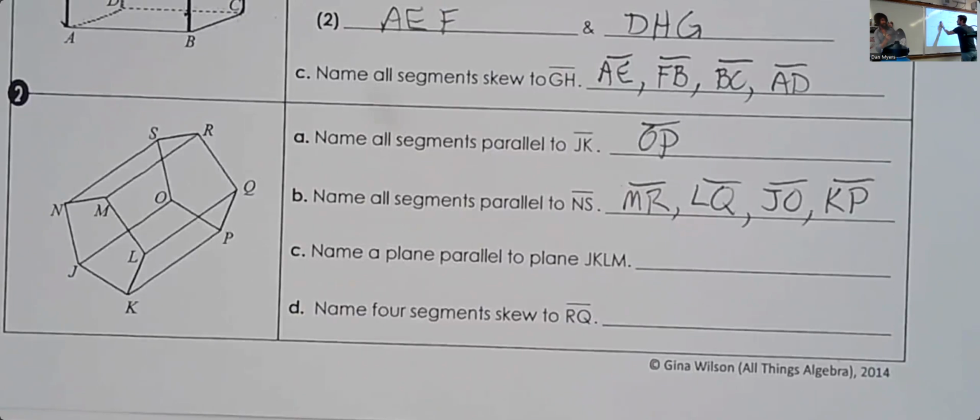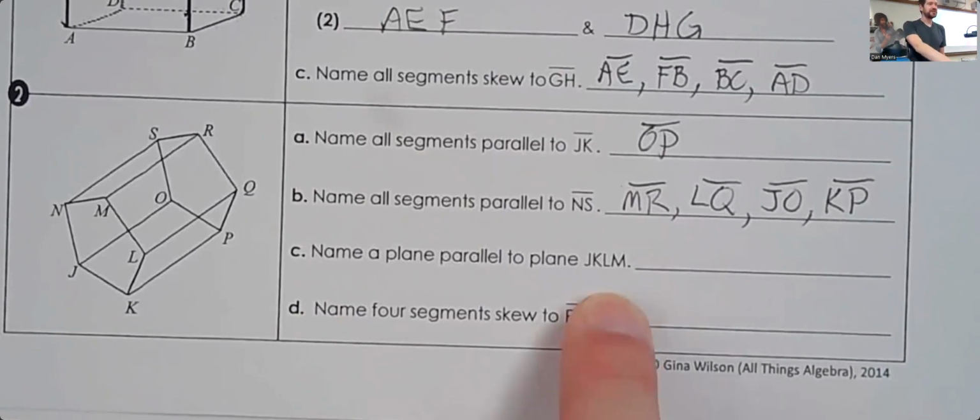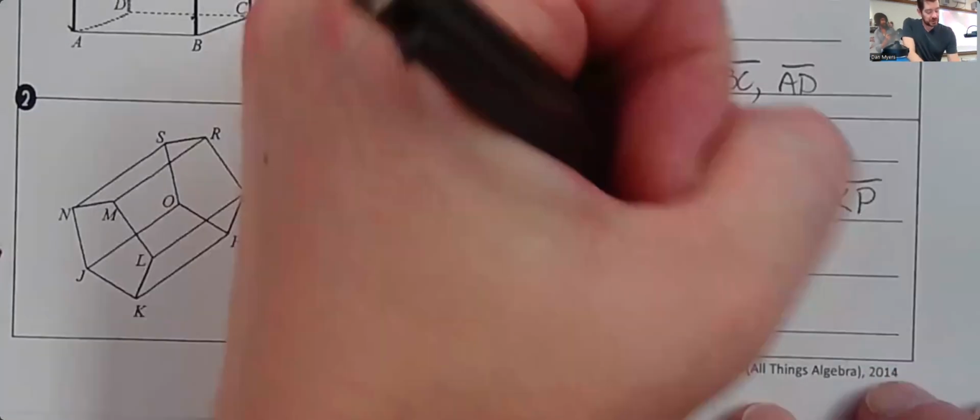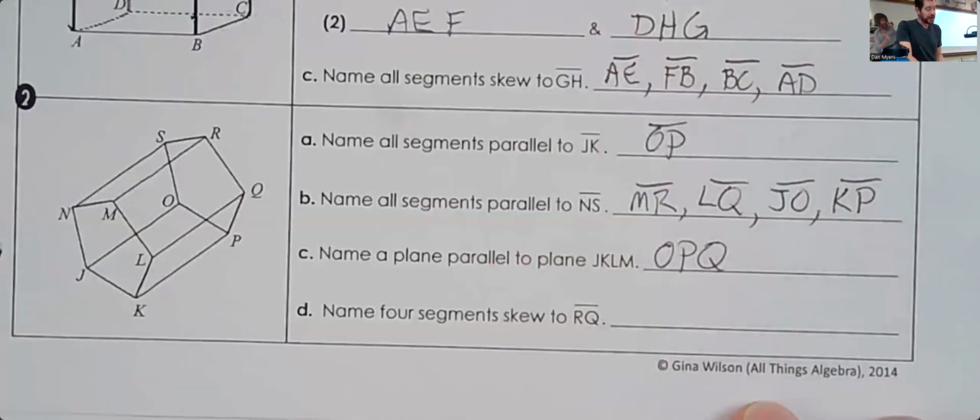All right, let's go ahead and finish up this first page here. We have name a plane parallel to JKLM. OSRQ? Yeah. And we actually only need 3 letters. I don't know why they use 4 letters here, to be honest. That's kind of annoying to me because we only need 3. So let's just choose 3 from the back. How about OPQ? So OSR is the same one. Yeah, that's fine too. OSR and OPQ are the same plane.